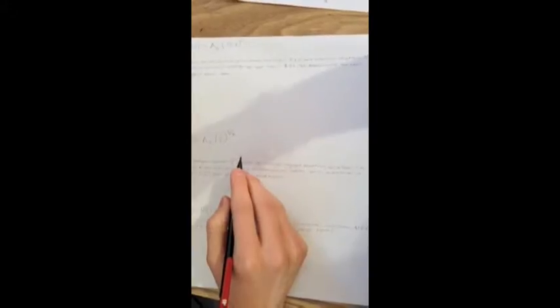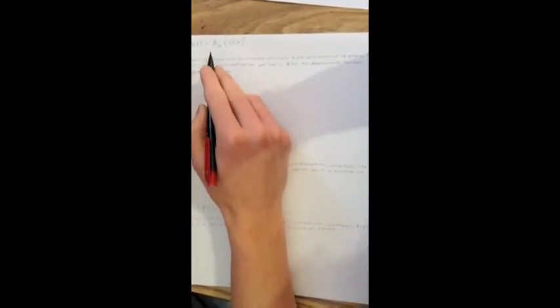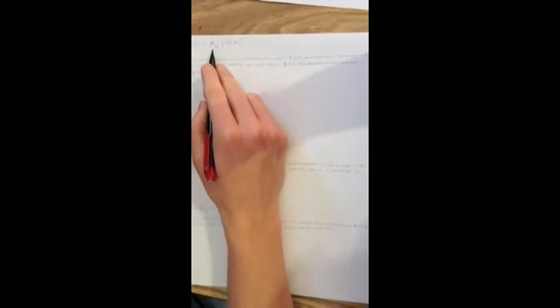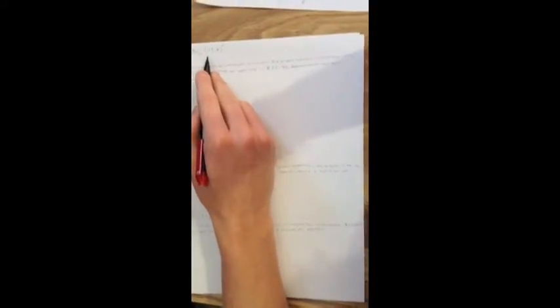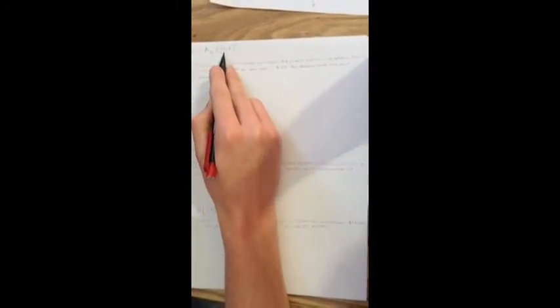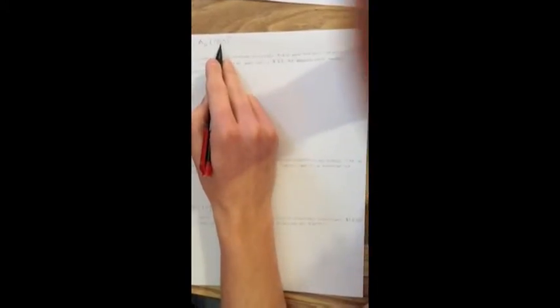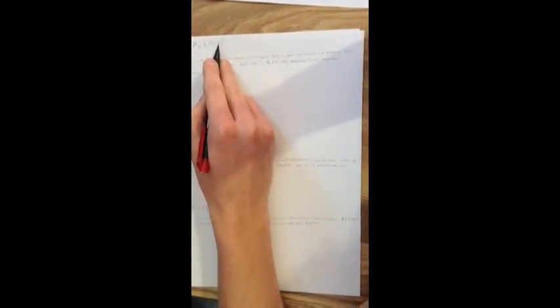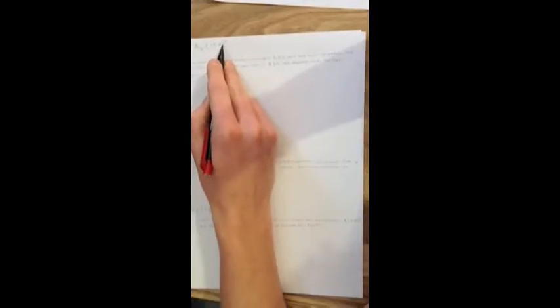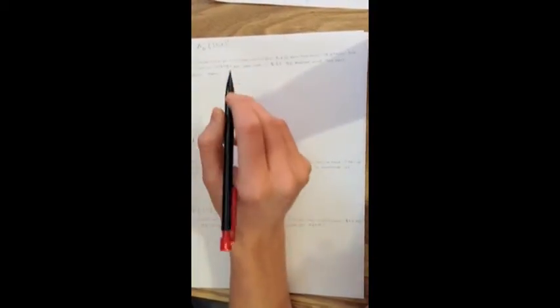This formula is, as you can see here, A(t), which is the amount at time t, equals A naught, which is the initial amount, parentheses 1 plus or minus, depending if it's growing or decaying, r, which is the rate of change, parentheses, to the power of t, which is time.